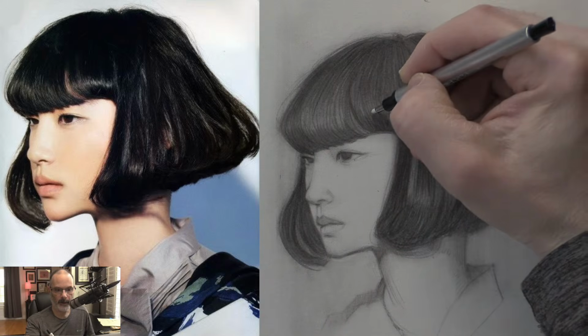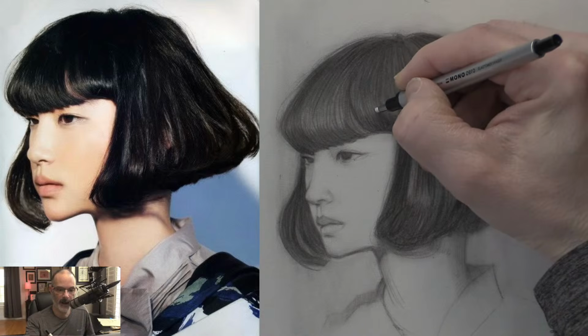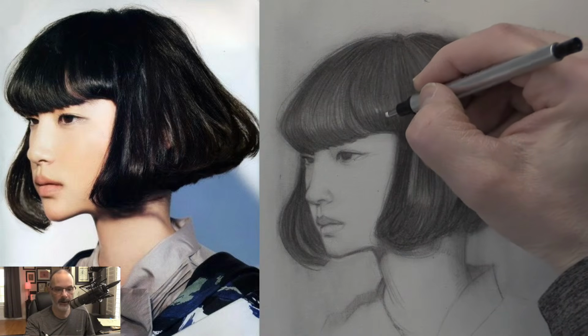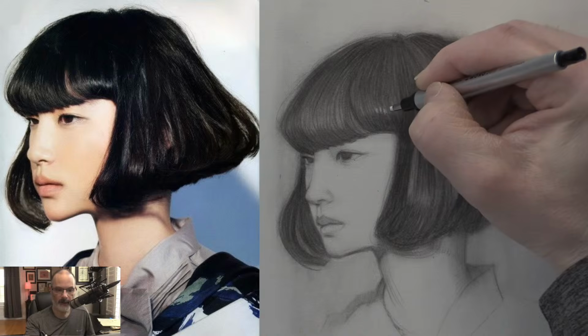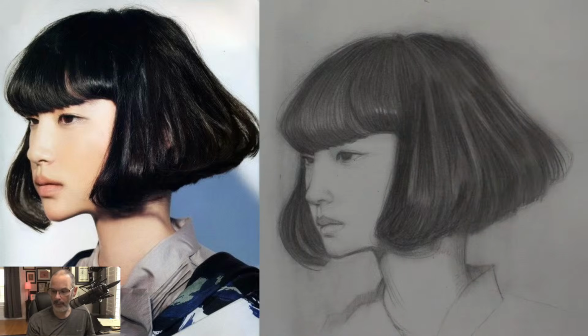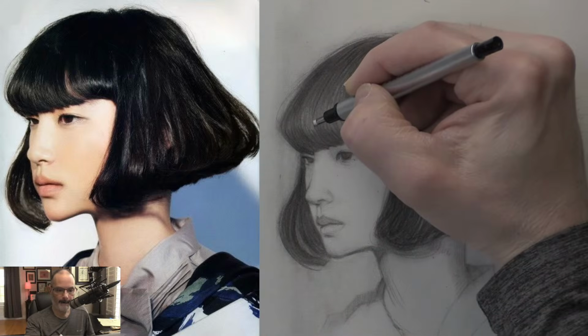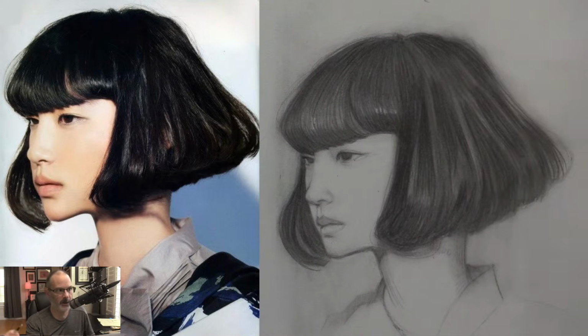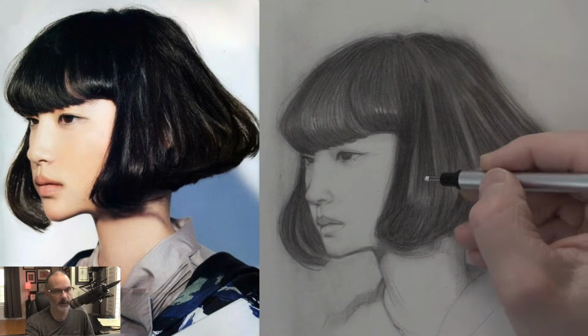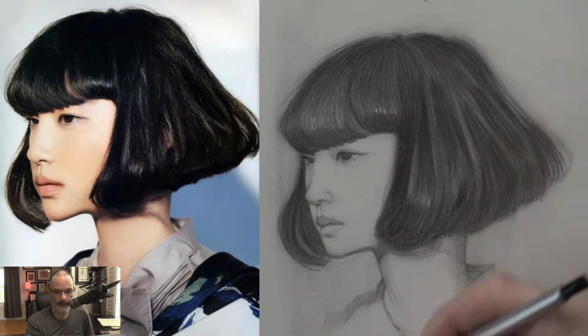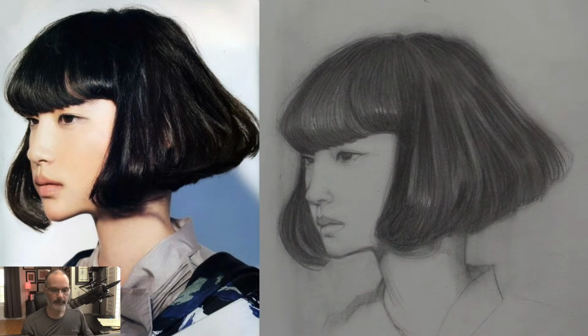So now we can come on in, and I'm so far from even starting this, but I'm going to do it just for fun. Some mono zero and pull out some highlights. The hair just needs to be so much darker. I shouldn't even be mucking with highlights right now, but it's fun.